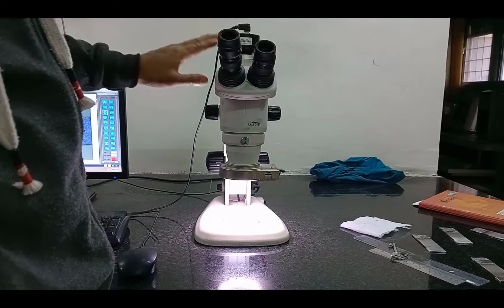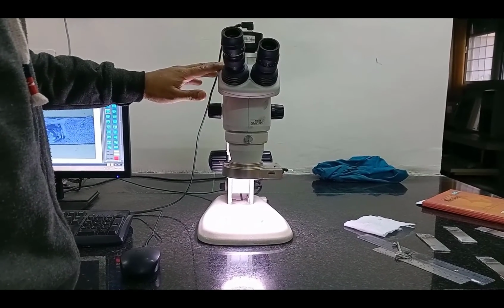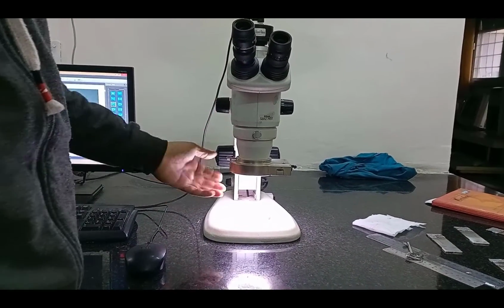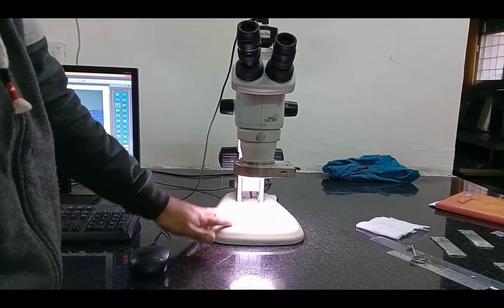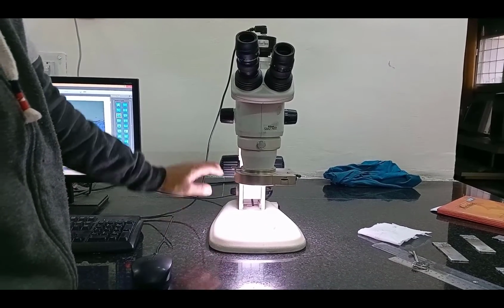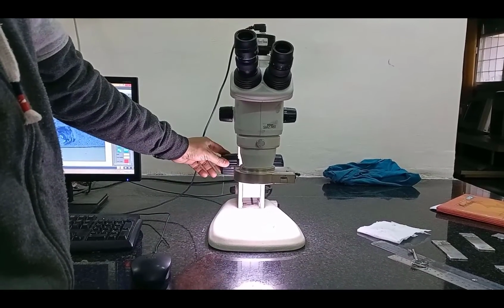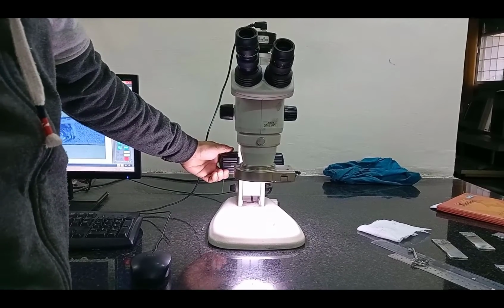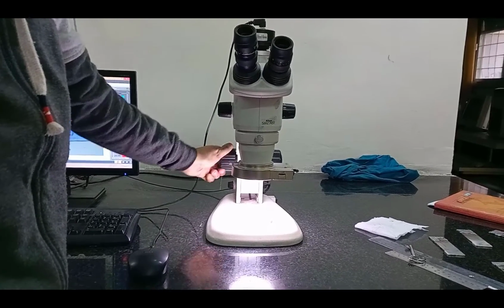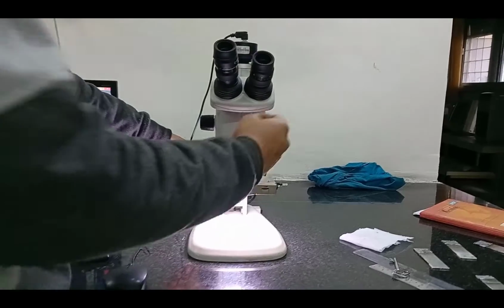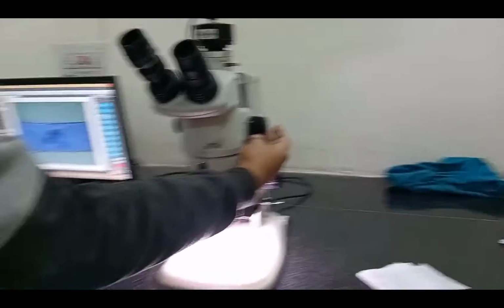So this one is our stereo microscope, and this is our lens, and this is the place where we keep the sample. This is our focusing knob. By adjusting it, it will focus. And this one is our magnification power.